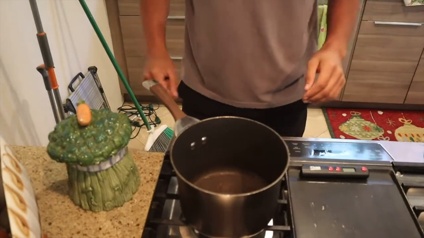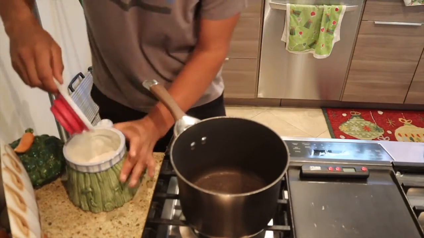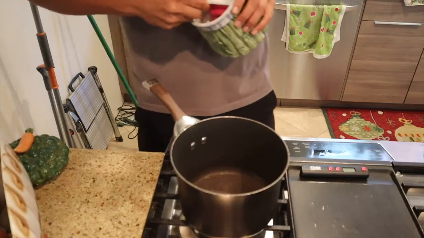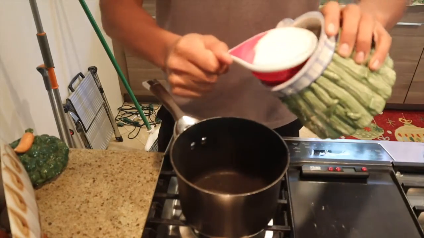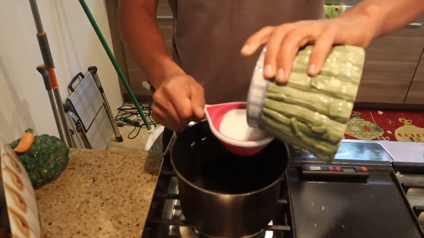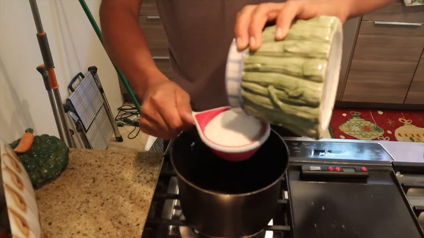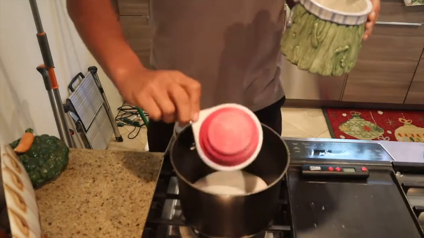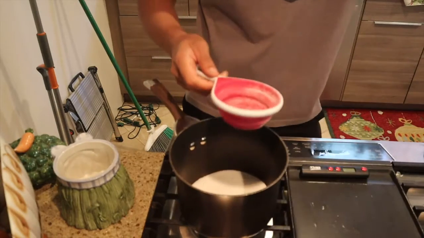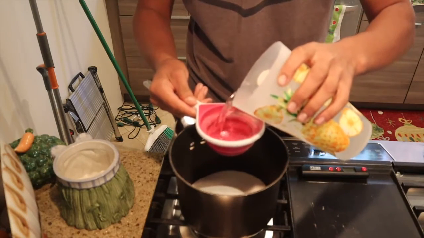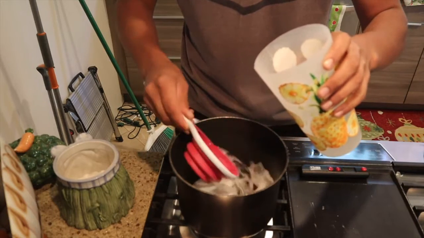So to start off this experiment, we're going to get 1 cup of sugar and put it into the saucepan. Do that. Then we'll add 2 parts water. So in this case, it'd be 2 cups of water.